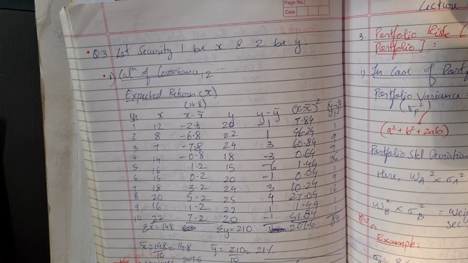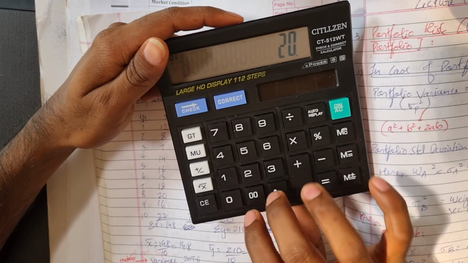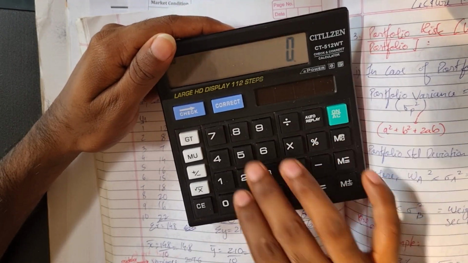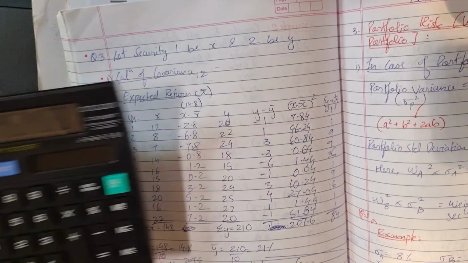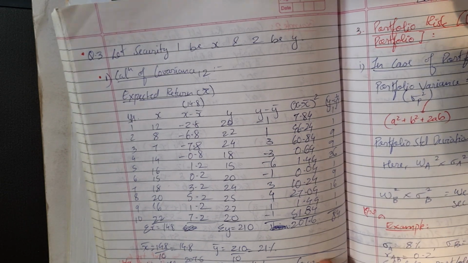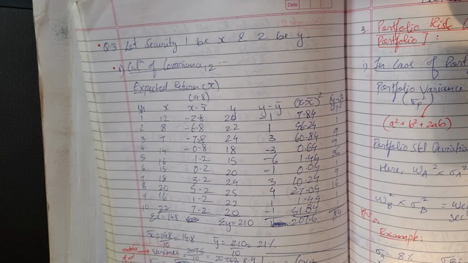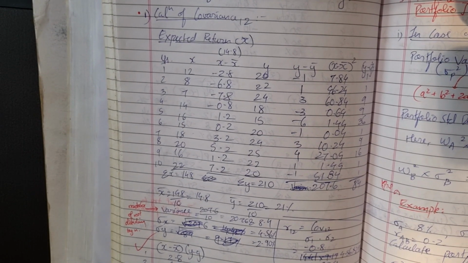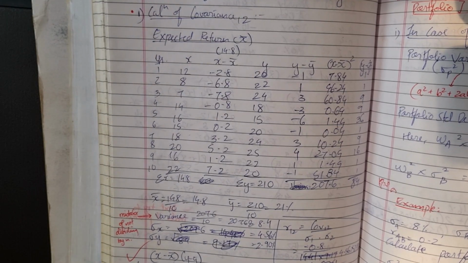Next, if you want standard deviation, what do we do? We take the square root of 20.76, it is 4.55, and here the square root of 8.4 is 2.89. That is my standard deviation. Now we do x minus x bar into y minus y bar. Here I have calculated it. If we total it and divide by n, we get covariance.